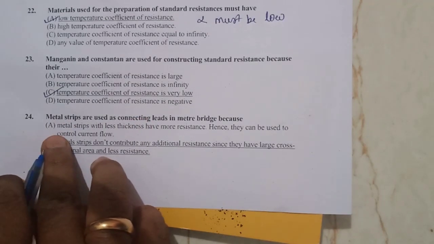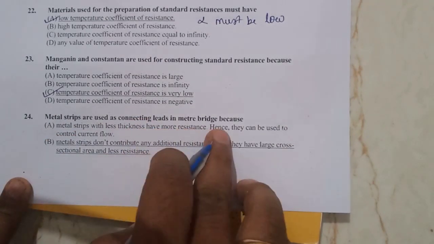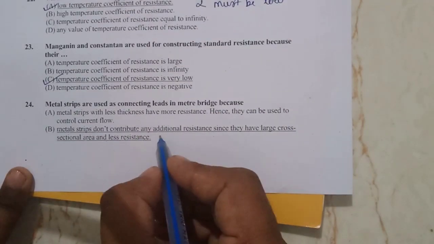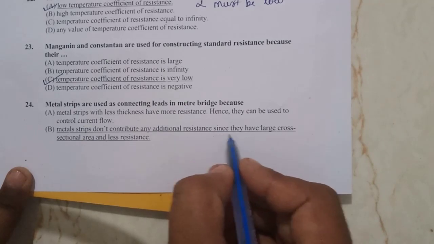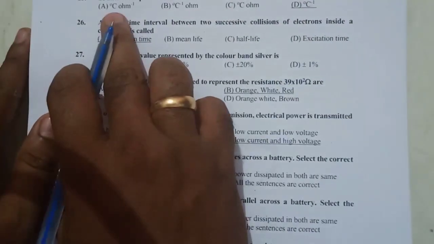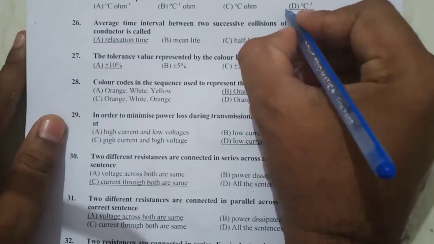Question number 24. Metal strips are used as connecting leads in meter bridge wire. Why? Because meter bridge strips don't contribute any additional resistance since they have a large cross section area. Okay, therefore that is the correct answer. Next question, question number 25. SI unit of temperature coefficient is per degree centigrade.